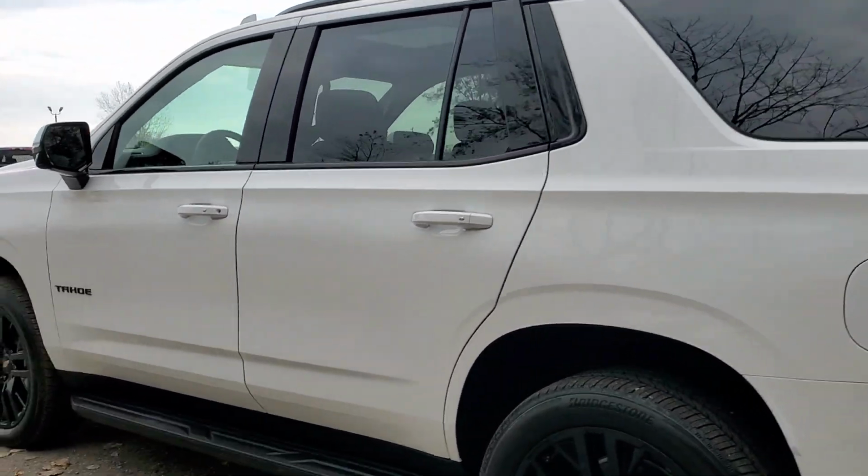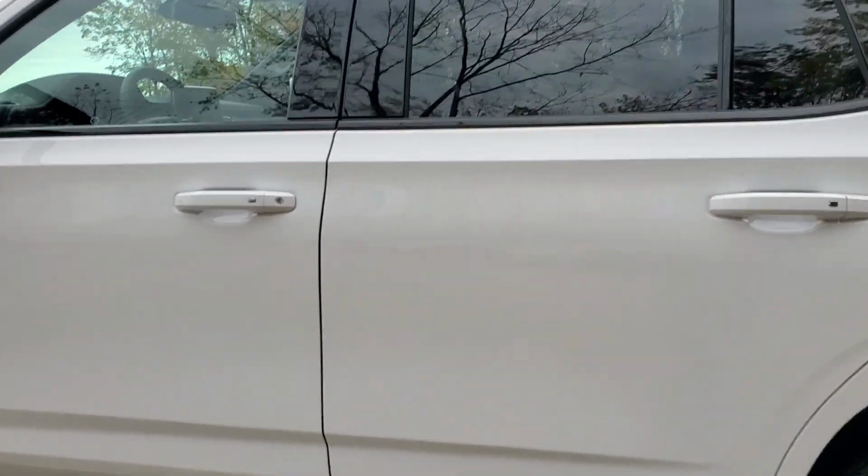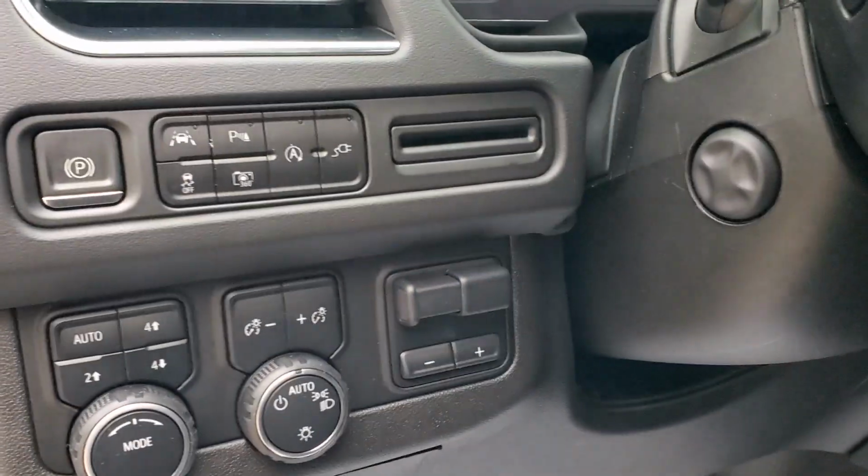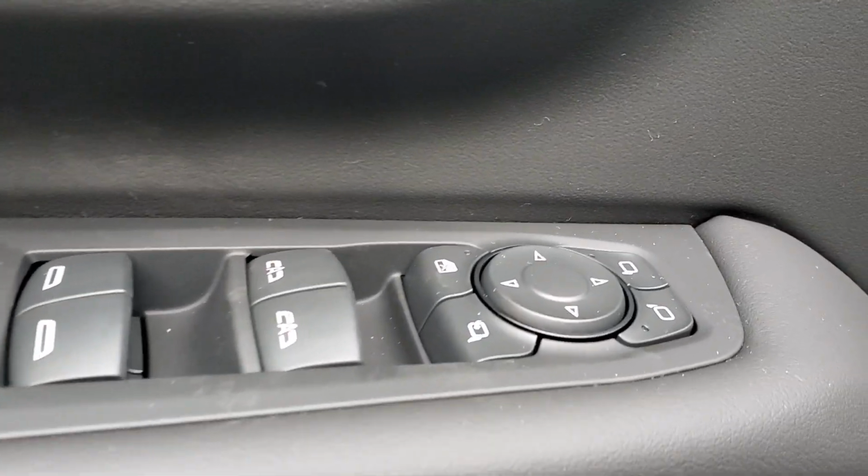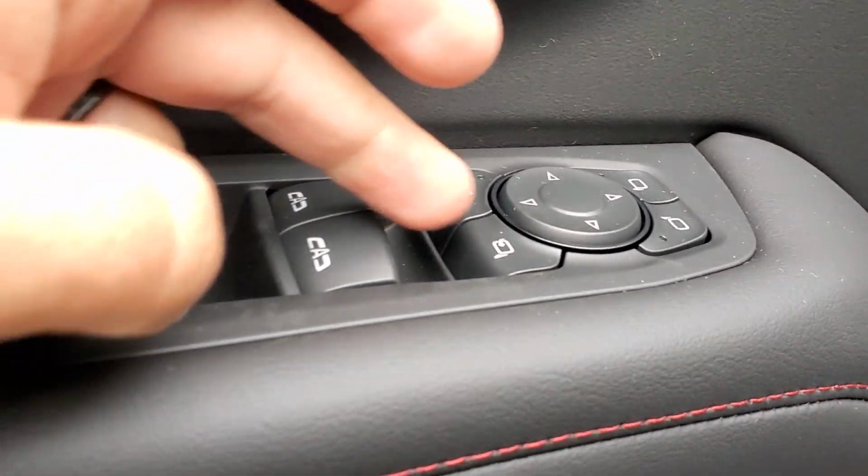Well, let's just take a look at it. The outside didn't change much from the 21, but the inside is where they did change it. See your information cluster, or all your options here. You've got your memory seating, power mirrors, power folding. That's what that button right there is.